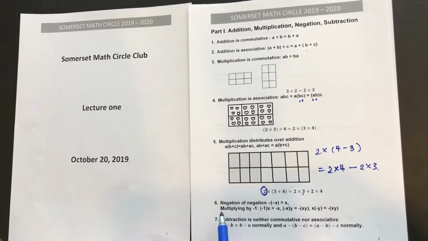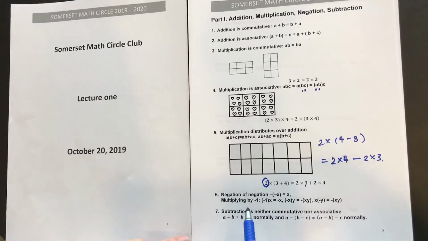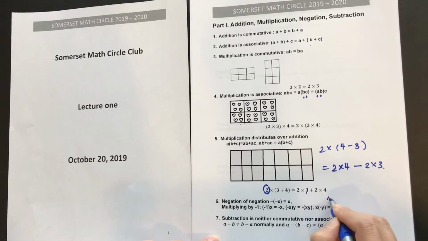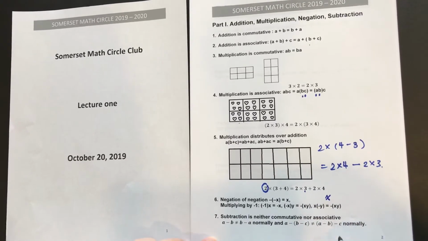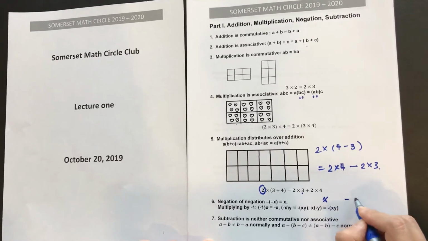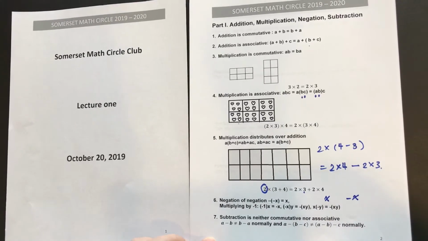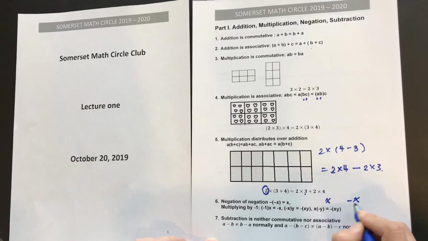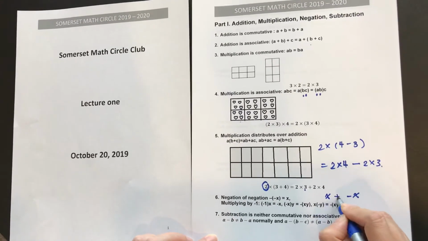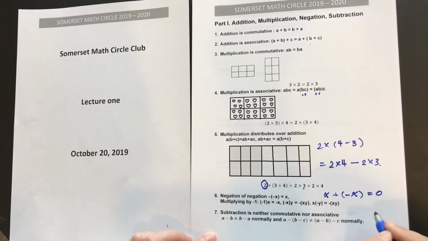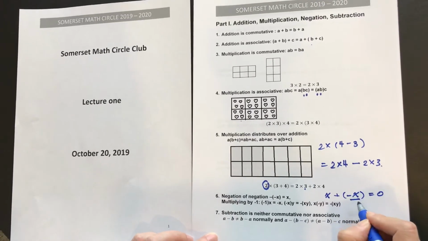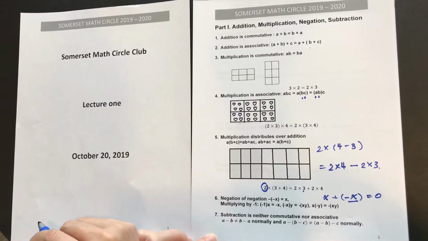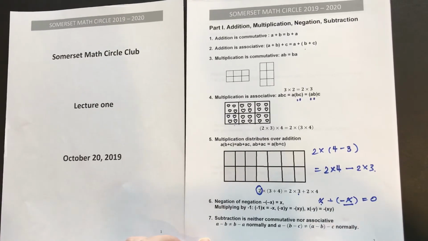And the next property is the negation of a number. So let's talk about negation first. Negation meaning if you have a number x, the negation of x you can write as minus x. It is meant that if you add minus x to x, that should give you 0. So that's the definition for negation. This one is called the additive inverse of number x.